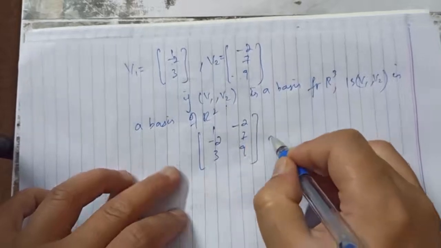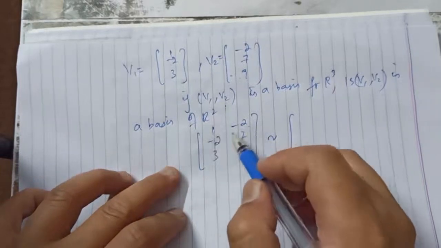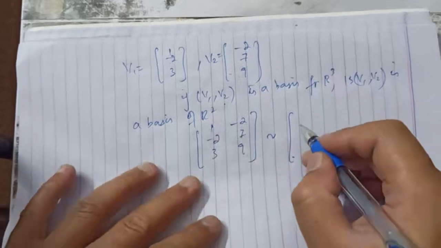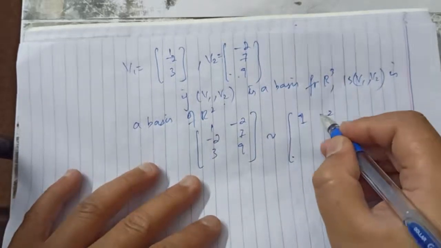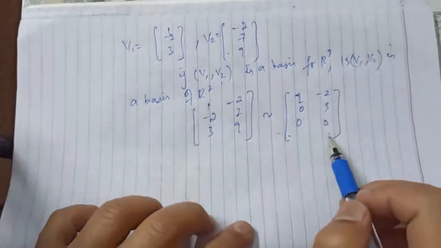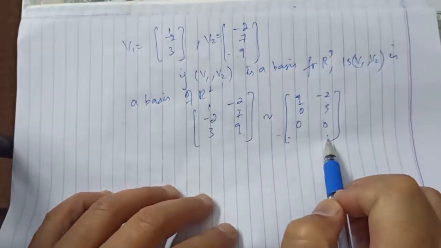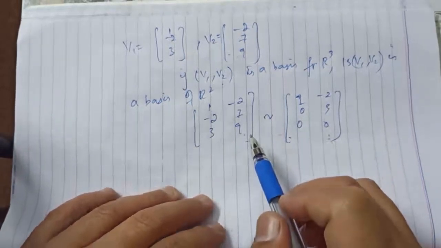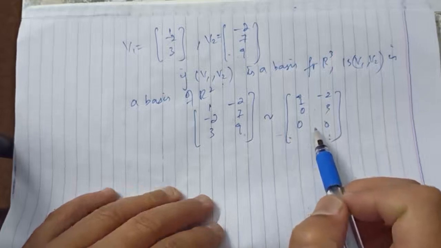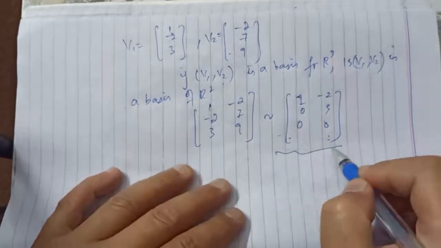You can do some kind of operations here: 1 multiply this one, 2 add here, 3 multiply and subtract from here leads to 1, minus 2, 0, 0, 3, 0. It means they are actually a linearly independent set. Now not every row of A contains a pivot position, so the columns of A do not span R cube. So they don't span R cube.